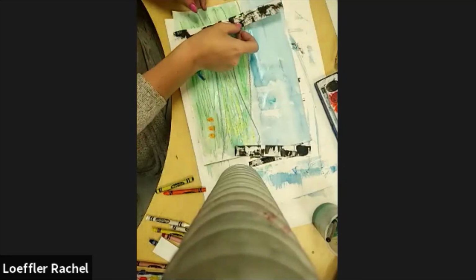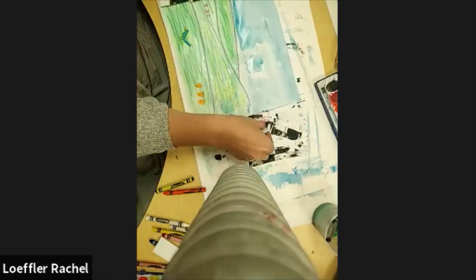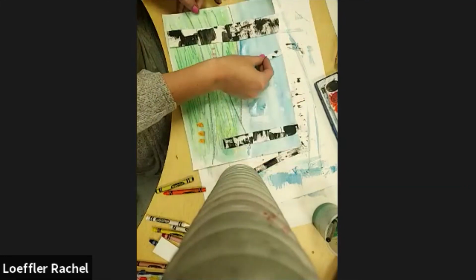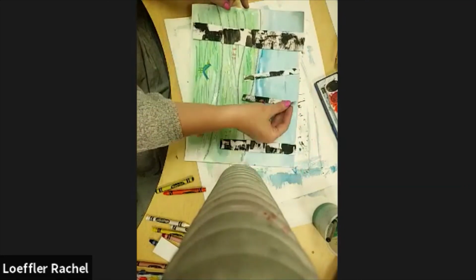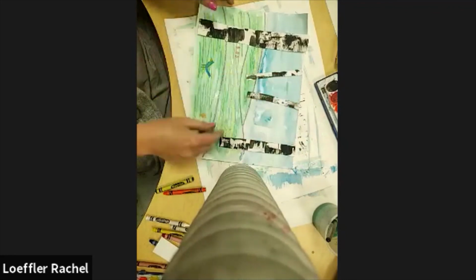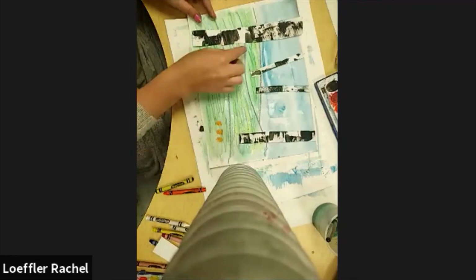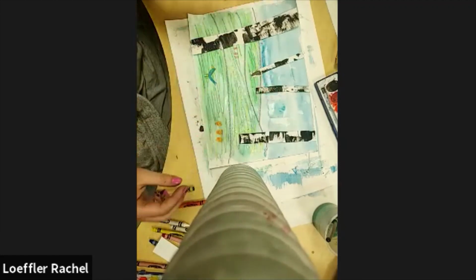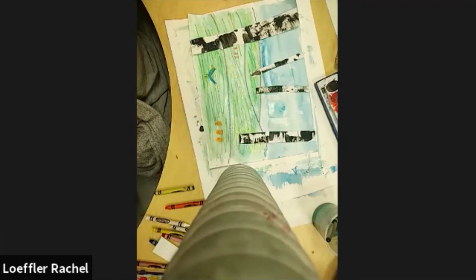Now I'm going to arrange them the way I want them to be on the paper in the foreground, middle ground, and background. And some of them can even be kind of like growing sideways. I think that makes it look really more realistic because some trees are kind of bendy or angled like that. And I have them in the places I want them arranged the way I want.